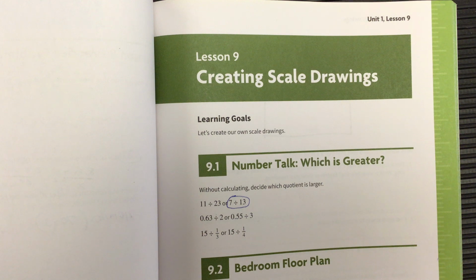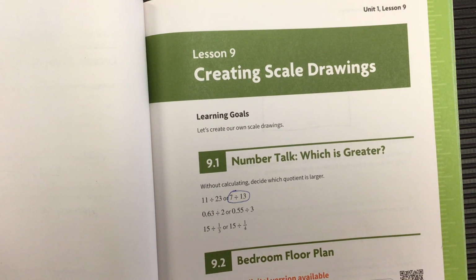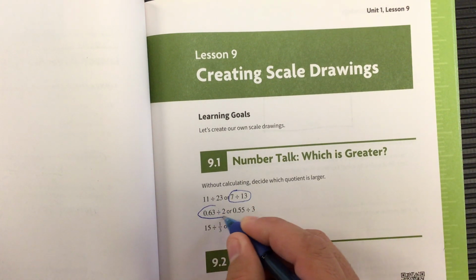Kellen. I'm going to go with 0.63 divided by 2. Why? Because 0.63 is larger than 0.55 and 2 is smaller than 3. Yeah, so you're taking a larger number divided by an even smaller number. Yeah, that's correct.